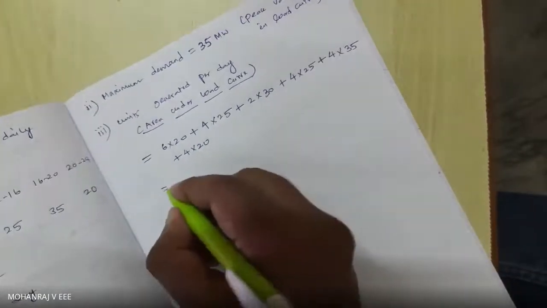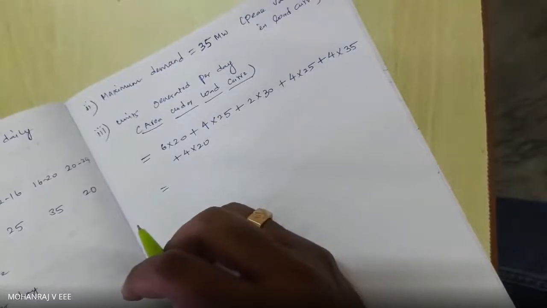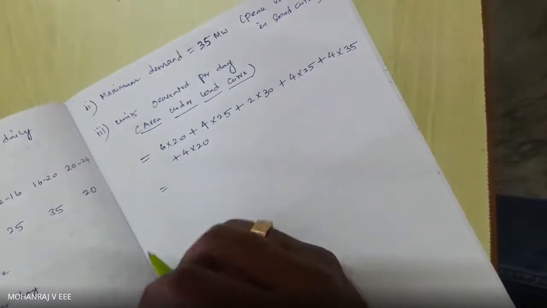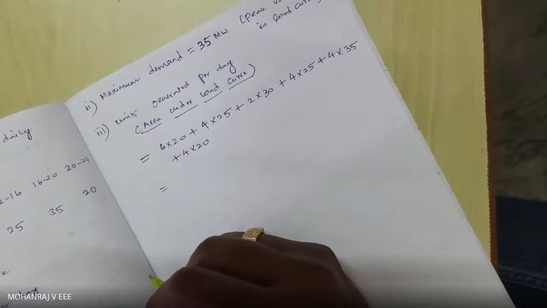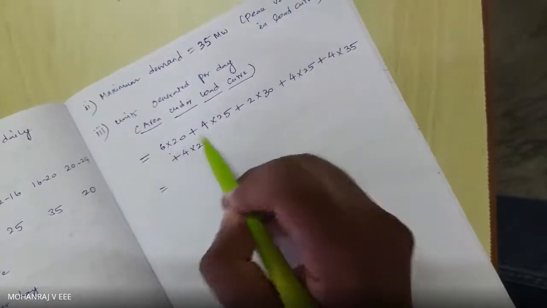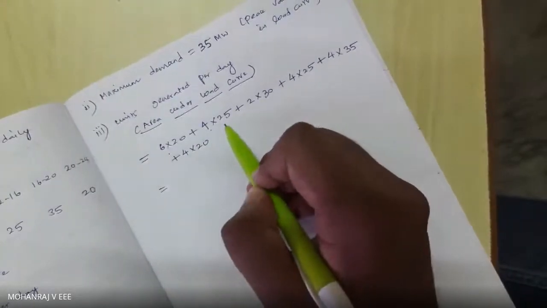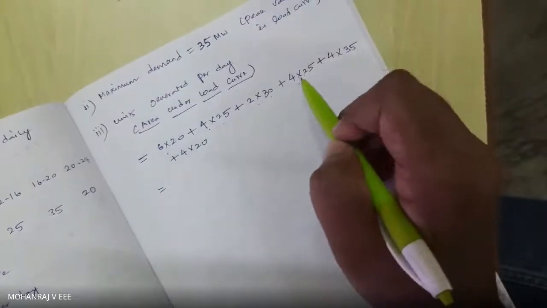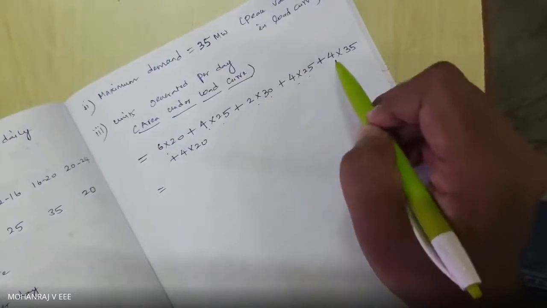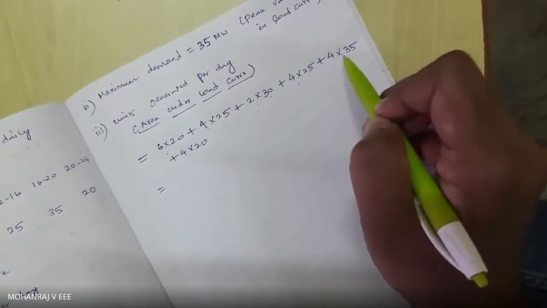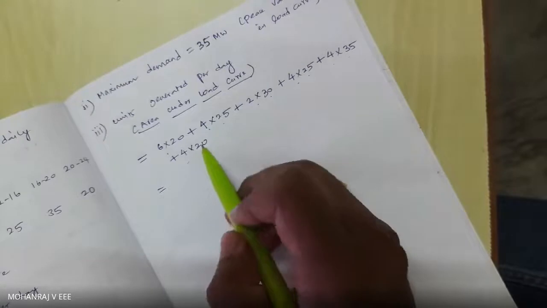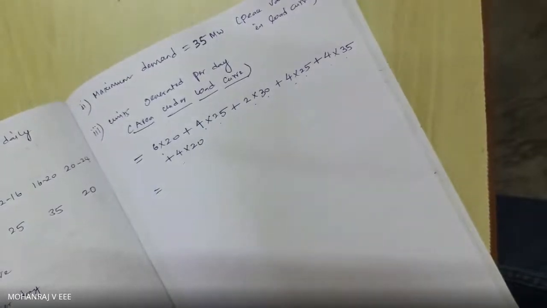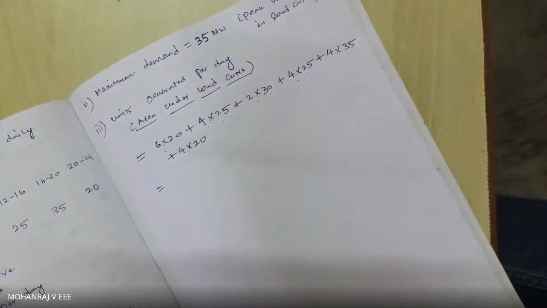So this will give my units generated per day, which is the area under the load curve. 6 into 20, 4 into 25, 2 into 30, 4 into 25, 4 into 35, 4 into 20. So now let us calculate the value of this.